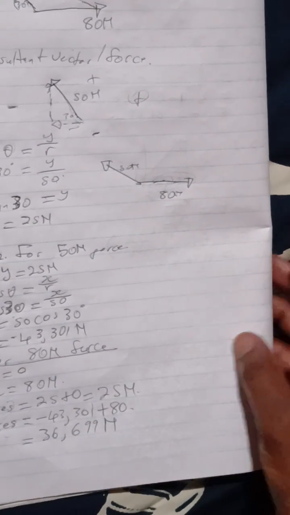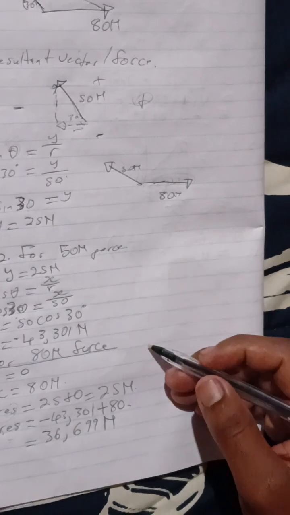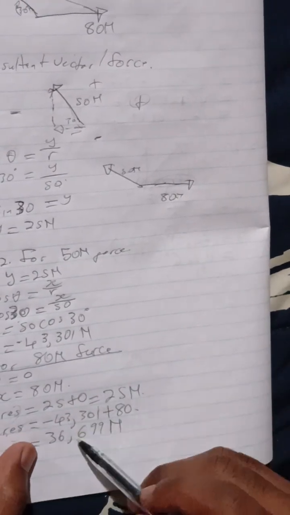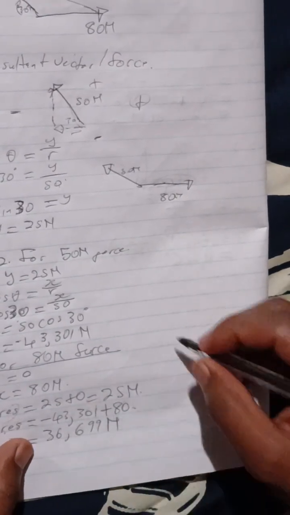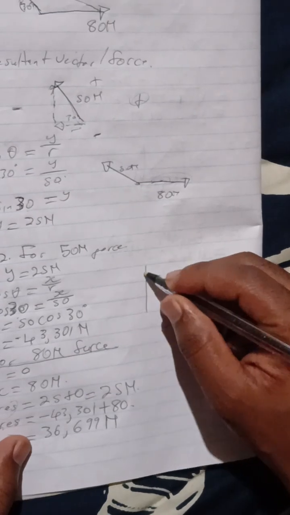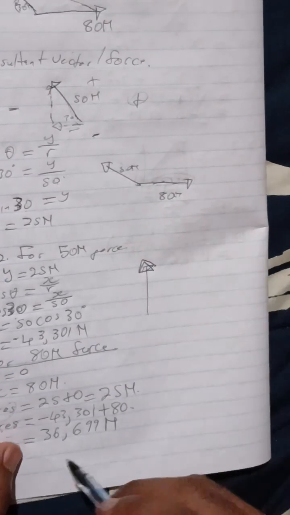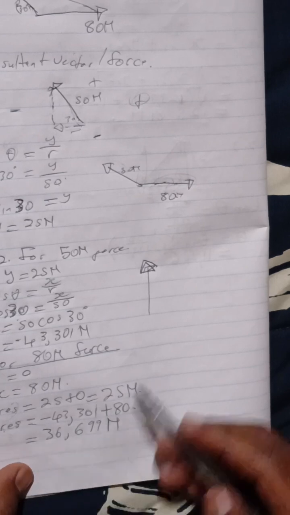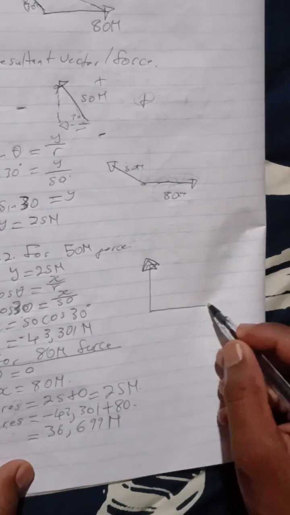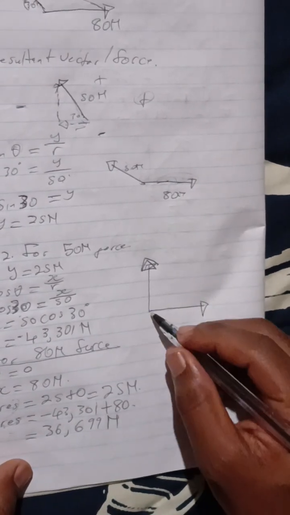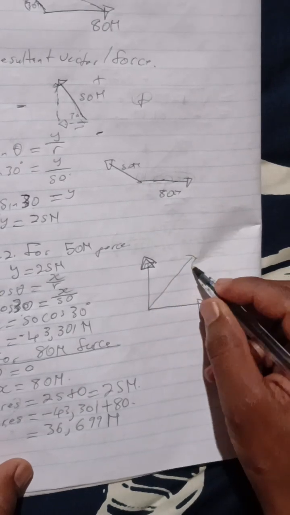So how do they help us? Let's see, guys, what do we have here? Our y resultant is positive, so it means it goes up, and our x resultant is positive as well. So it means our vector is going to be something like this.